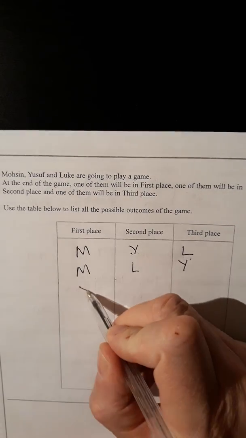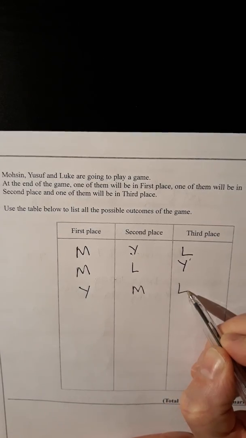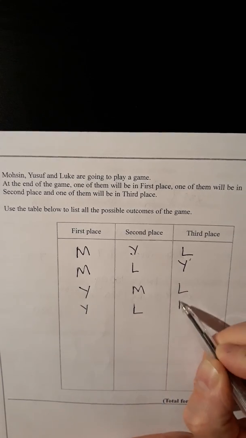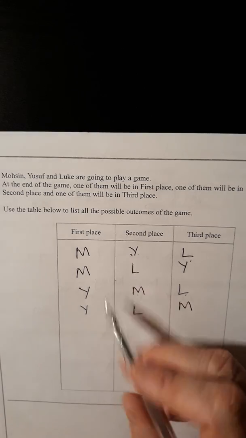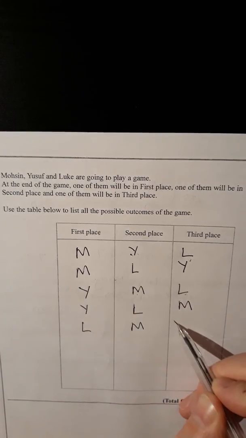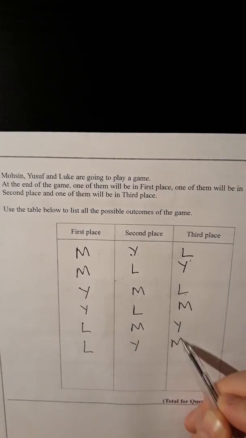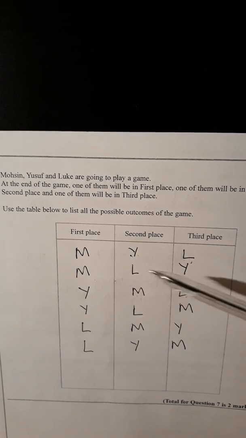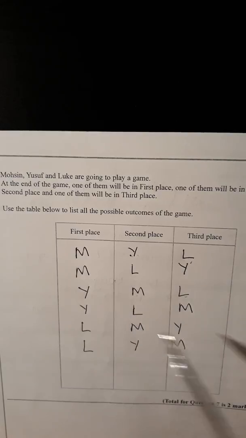Then we can do the same with Yusuf. If Yusuf comes first, Mohsin could be second, Luke third. Yusuf, Luke, Mohsin, just by swapping these around. And then the final one I'm going to use is Luke being first. Luke, Mohsin, Yusuf. Luke, Yusuf, Mohsin. The key thing here is to be systematic. When I see this a lot of the time, people only get 3 of the outcomes and not all 6.